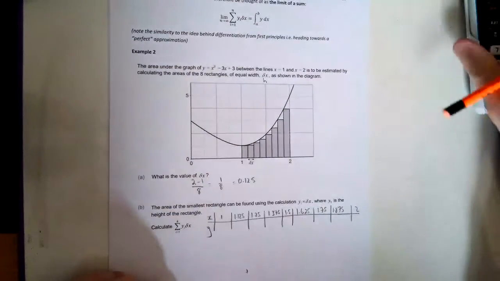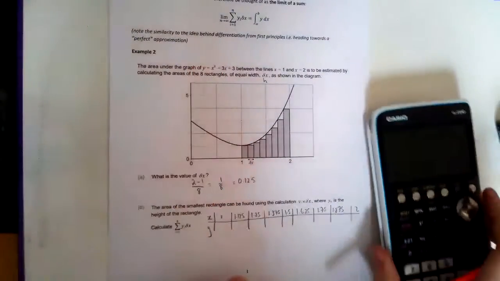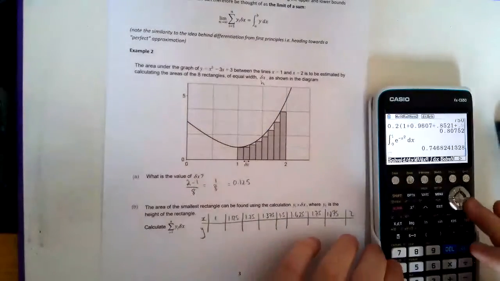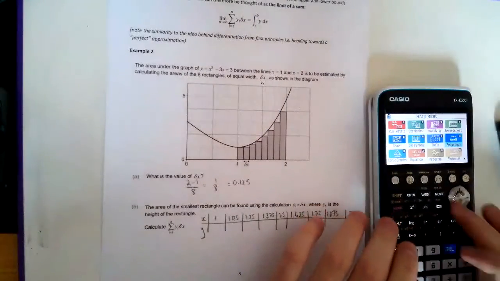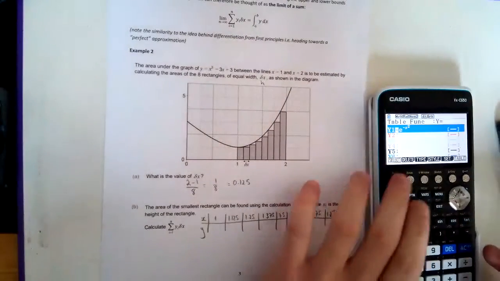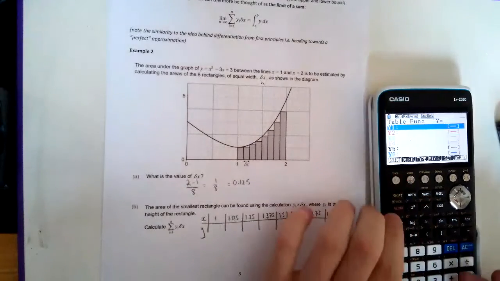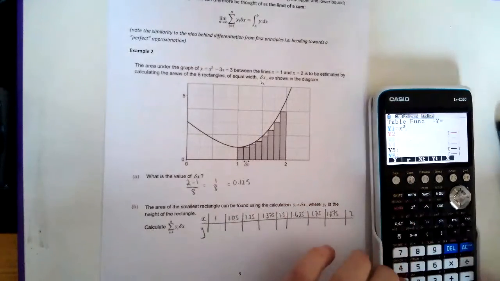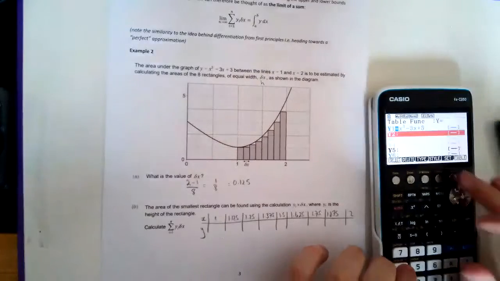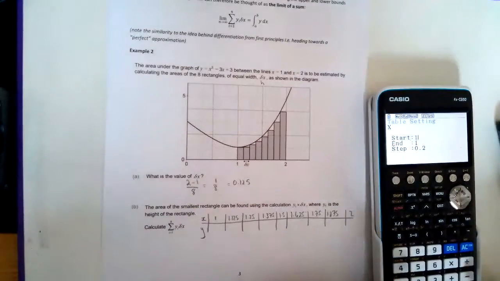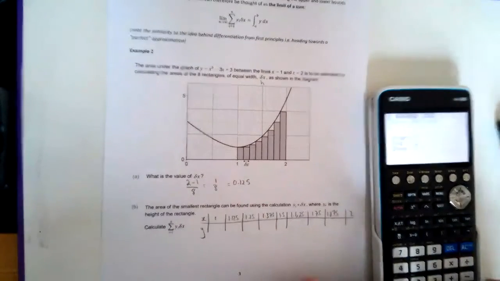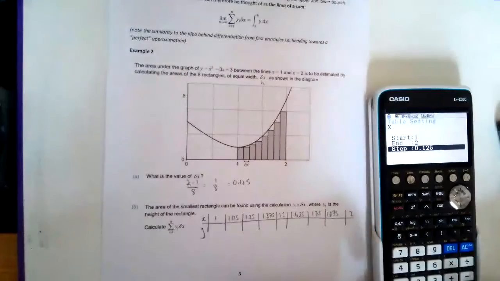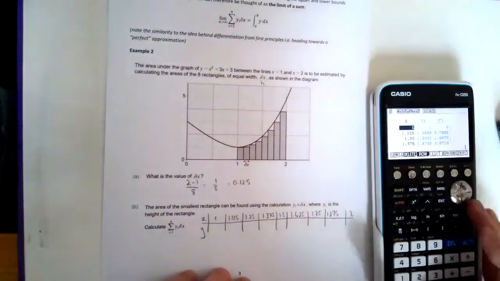Then to work out the y's, I could sub each of the x's in there, but that's going to take ages. So instead, I'm just going to go on the table. I'm going to delete that, put the new one in, x cubed, take away 3x plus 3, and I'm going to start at 1, go up to 2, and go up by 0.125, draw the table, so there's all my answers.